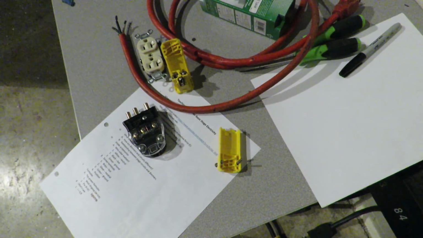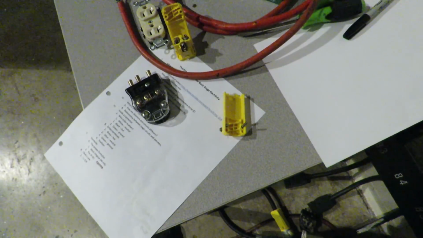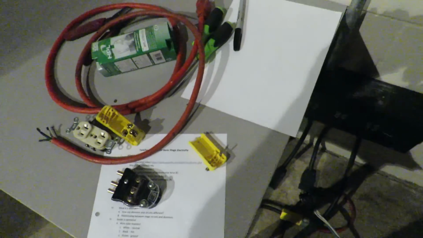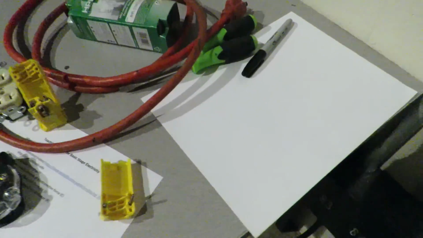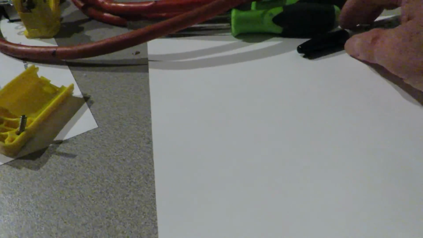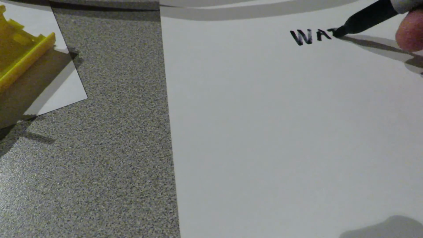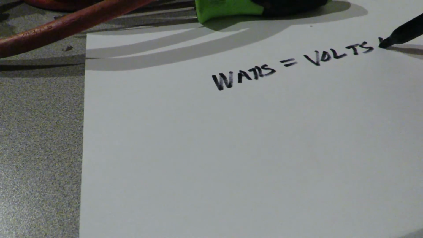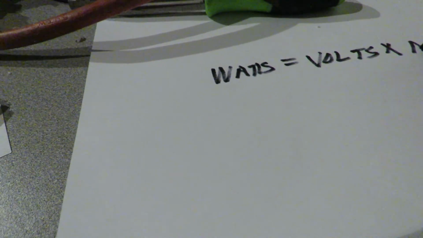So let me tell you really quickly about this formula, and then we'll be done with this little video. But that formula at the bottom of the page, watts equals volts times amps.